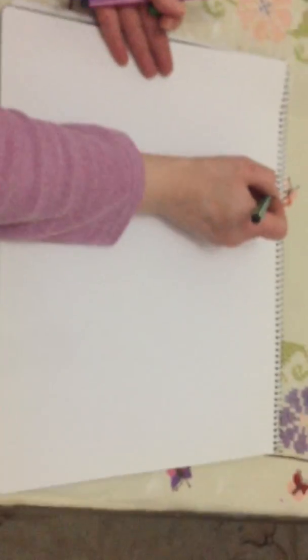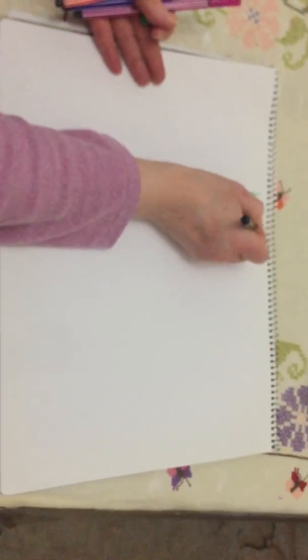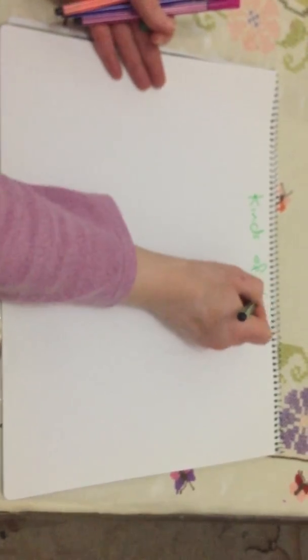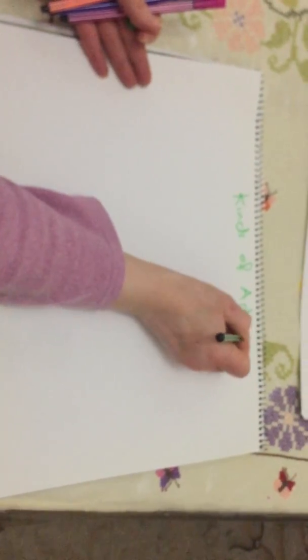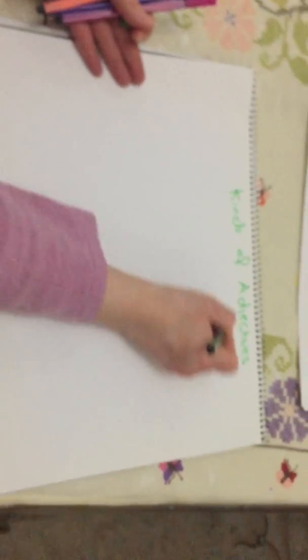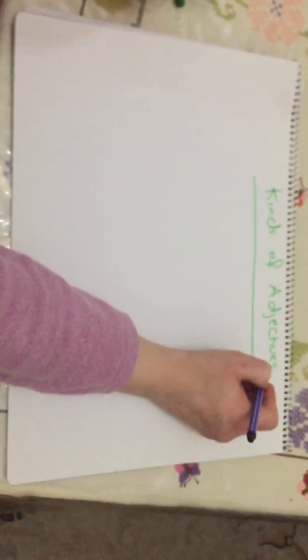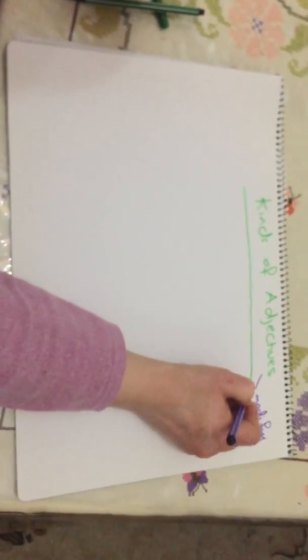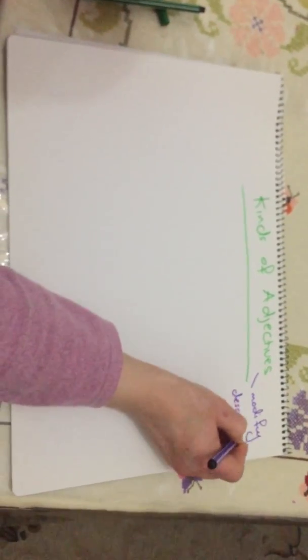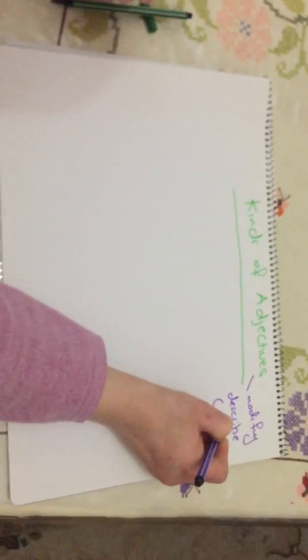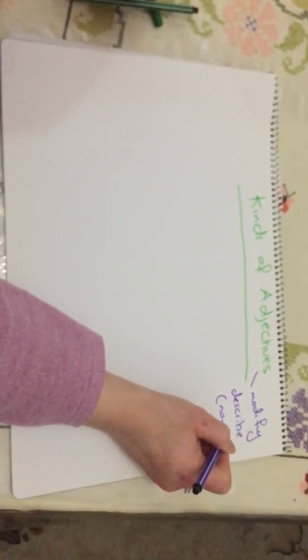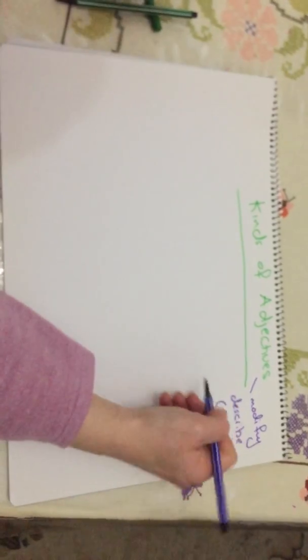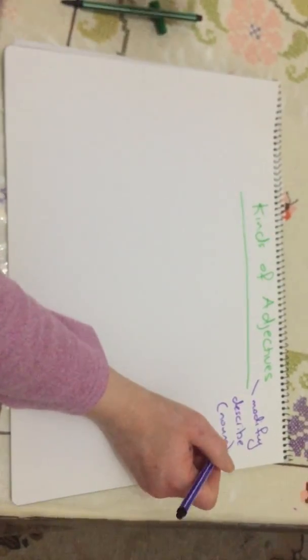Okay, today we'll talk about kinds of adjectives. Okay, kinds of adjectives. What do I mean by adjectives? Adjectives are words we use to modify or describe a noun or pronoun, and usually we use them to describe nouns, okay? Because pronouns refer to nouns.